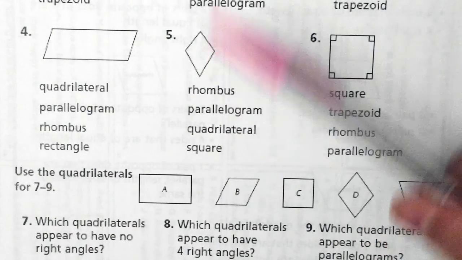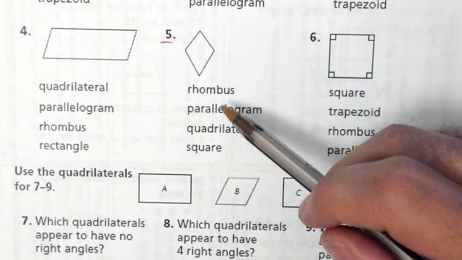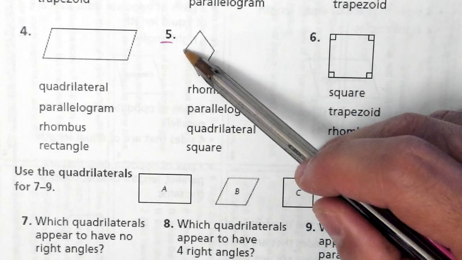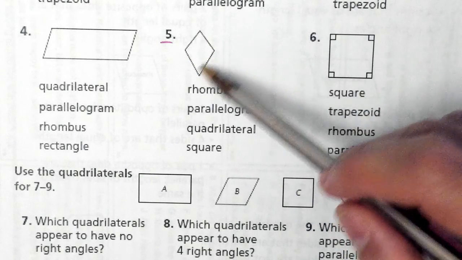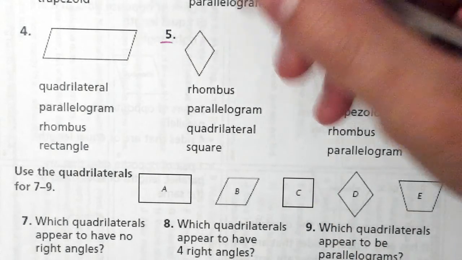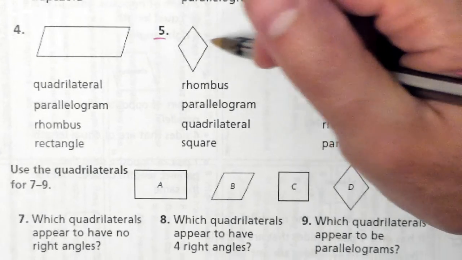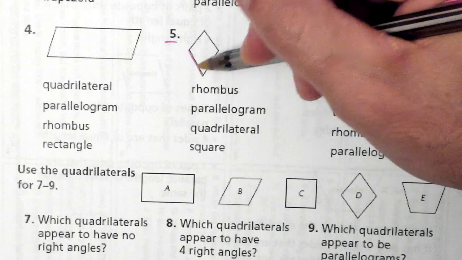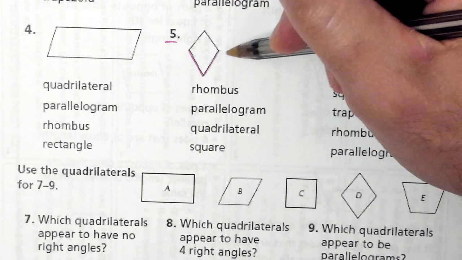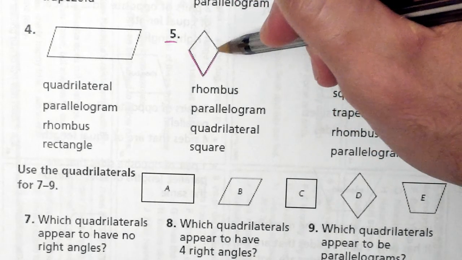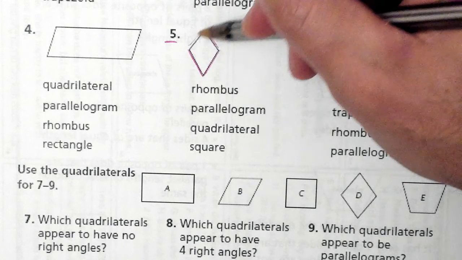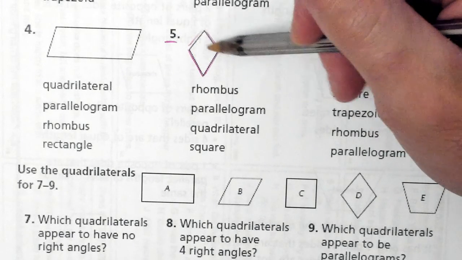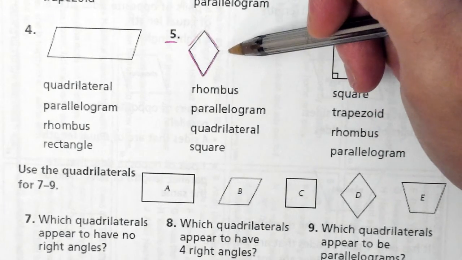That's why I chose it, because it almost looks like it has 4 equal sides, but almost isn't good enough, right? I think I can see that these 2 sides on the bottom are a little bit longer than these sides here. So that means it doesn't have 4 equal sides, right?